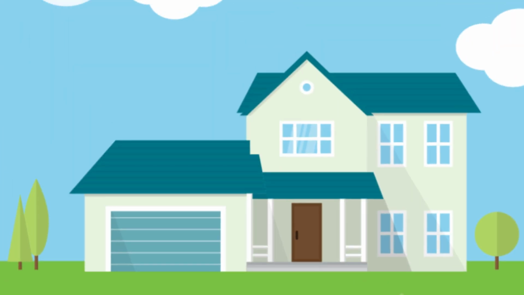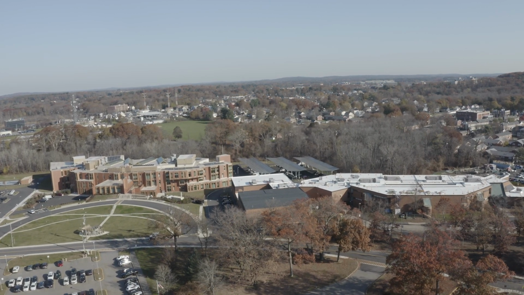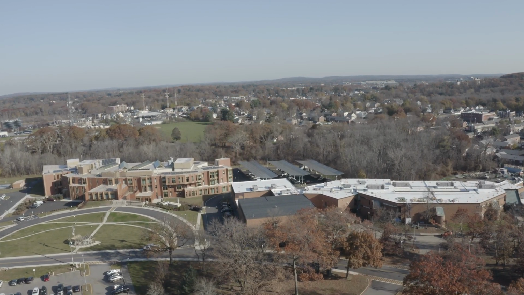So another thing for this project that's very important was making sure that we had the appropriate modeling in place. The backbone of this project is the modeling. So we not only modeled the energy loads for the buildings connected right now, but we also modeled the buildings that the utility would connect in the future.